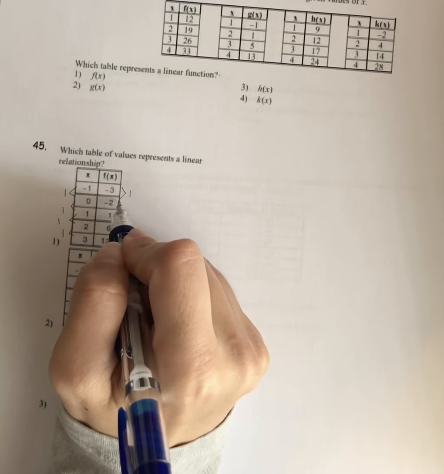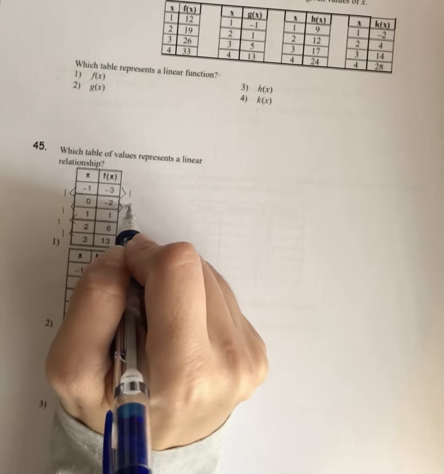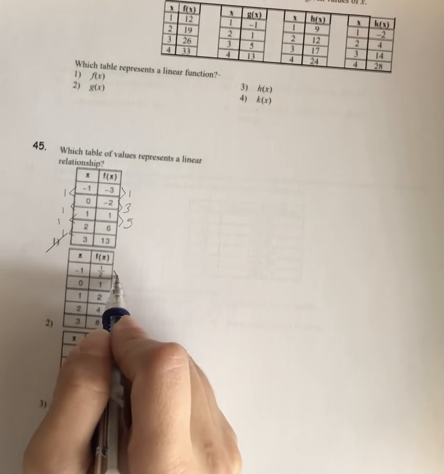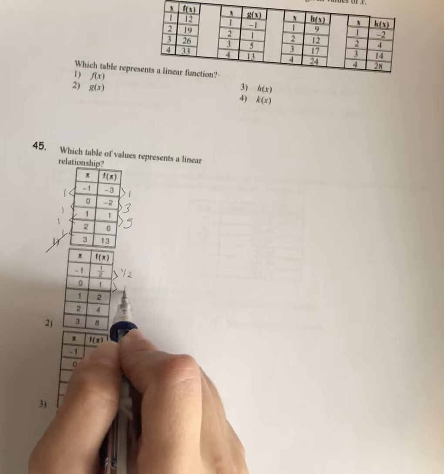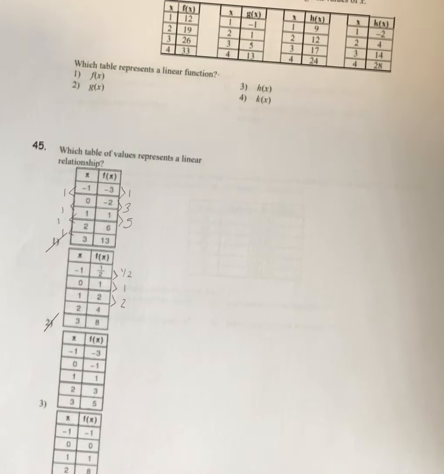This went up 1. This one went from -2 to 1, went up 3. This went up 5. Are my y values going up by the same? Nope, so it can't be choice 1. This one went up 1/2. This one went up 1. This one up 2. Nope, can't be choice 2.